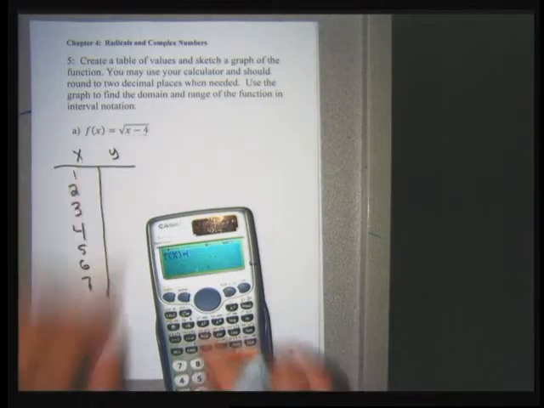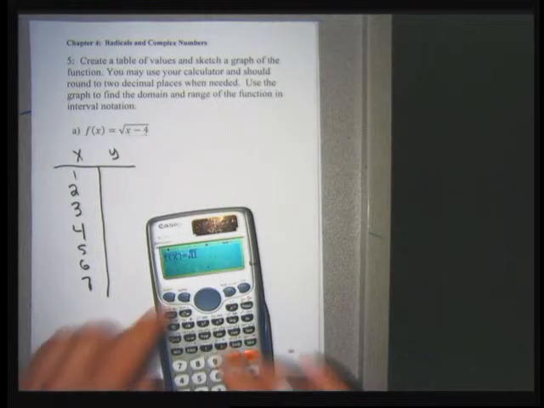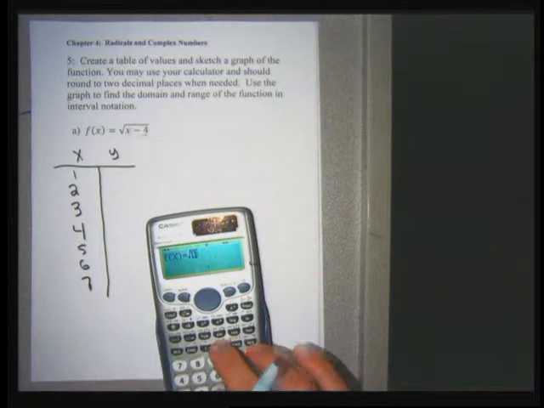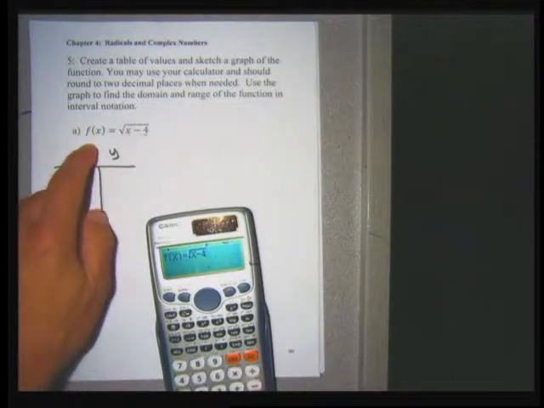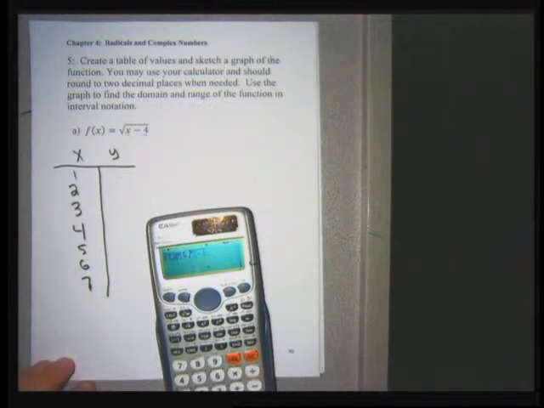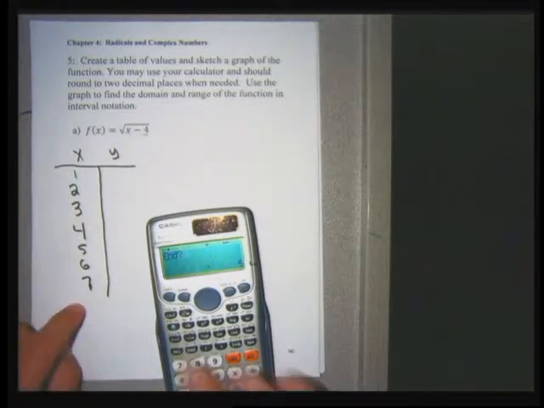And this is square root. Remember, the x is on the right parentheses key. You hit the alpha button, the right parentheses, and then the minus by the equal sign, and then 4. So that looks enough like that function that I would believe my calculator's table. I'm going to start at 1. I'm going to end at 7. And always we step 1.